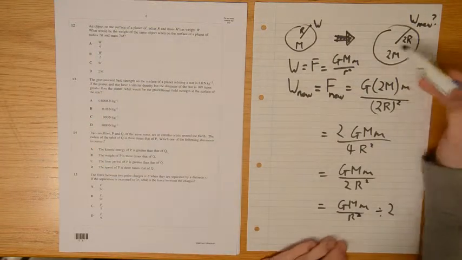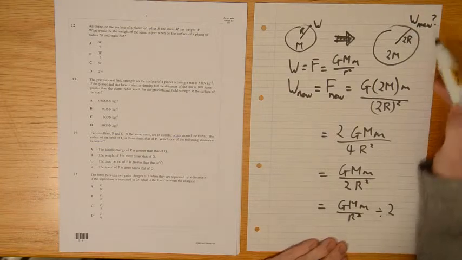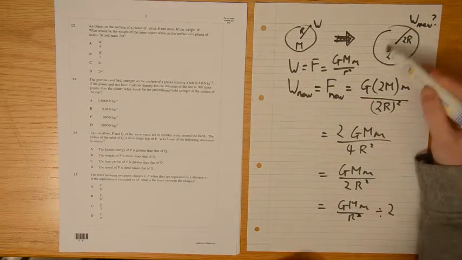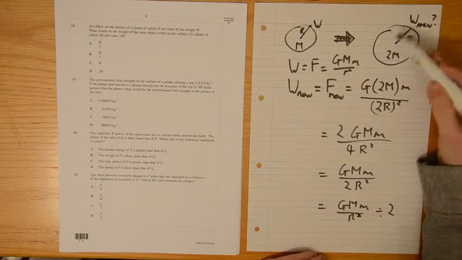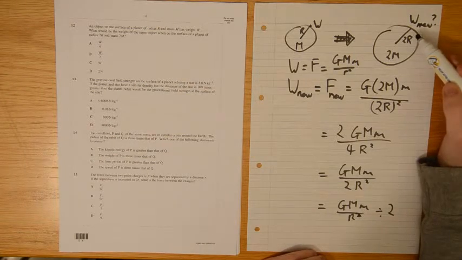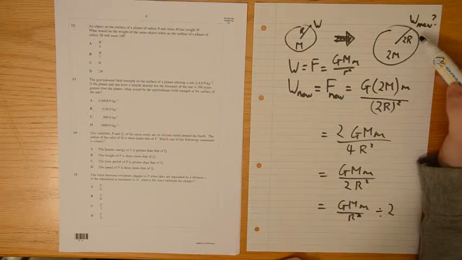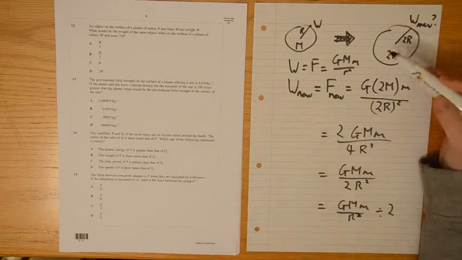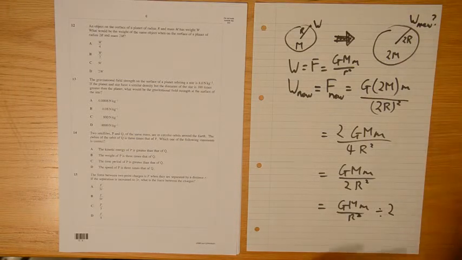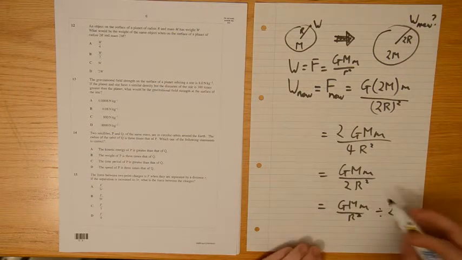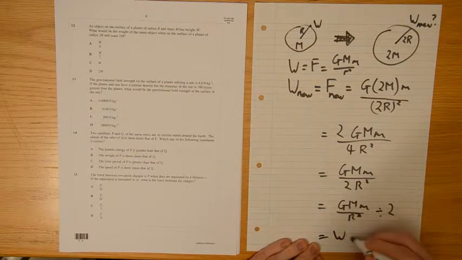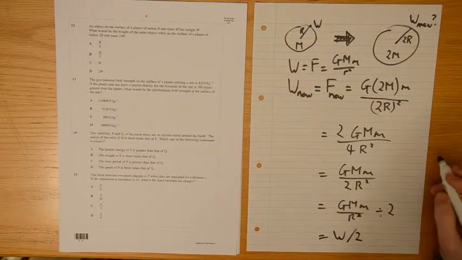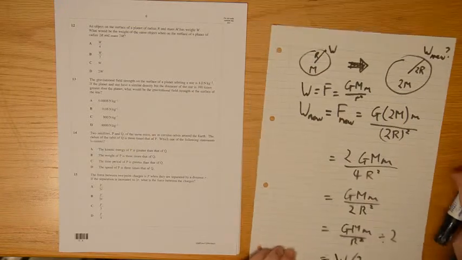And that is, of course, because we're moving away from the centre of the object. We're further away. Even though this new planet has a larger mass, it is much larger in size as well. It's twice as big, which means it has, in fact, 8 times the volume, and so on. So this is essentially W divided by 2, so the answer of that one is going to be B.